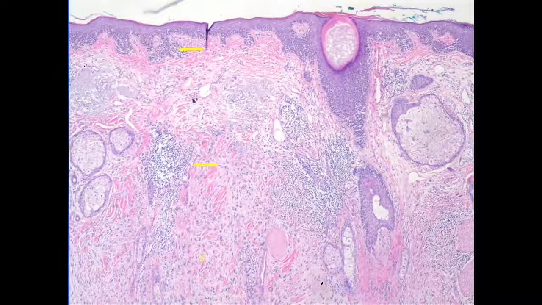Here's the histology in this patient. This is actually not the same patient, but it's what it would look like. And I want you to look at the different areas, and we'll go over them one by one. See the arrow on top? See the second arrow? And see the S on the bottom?